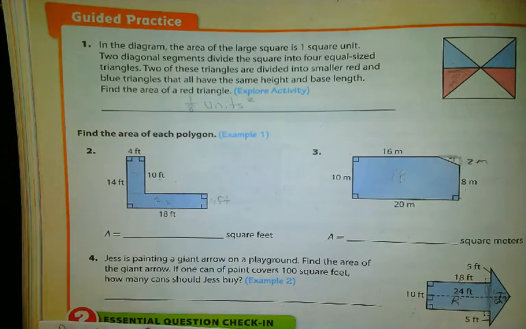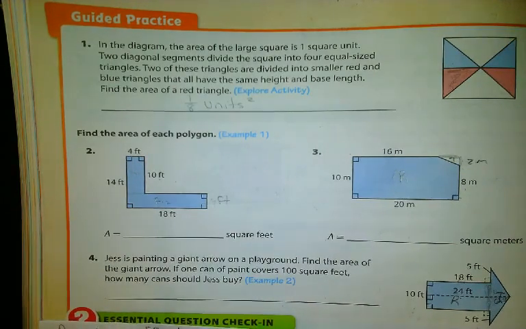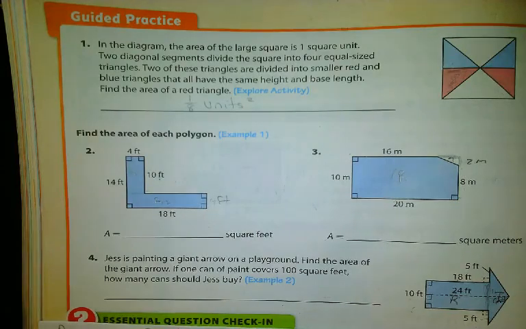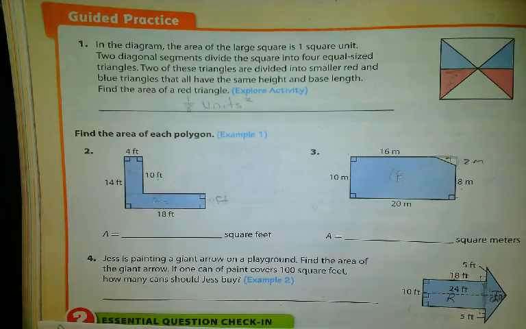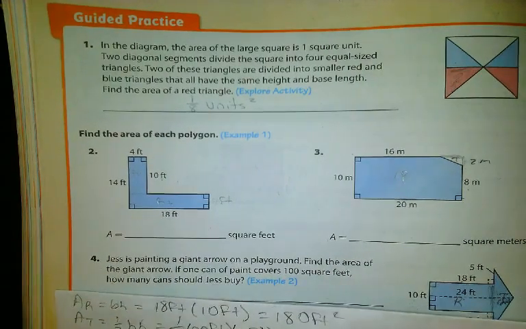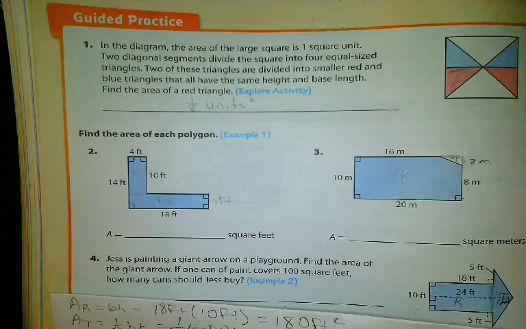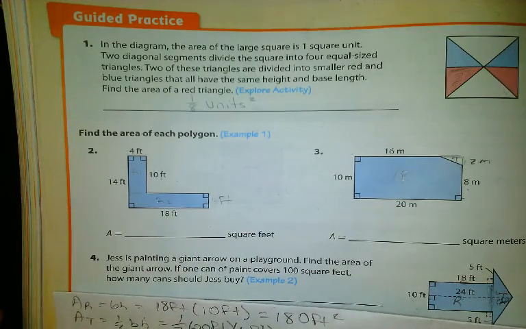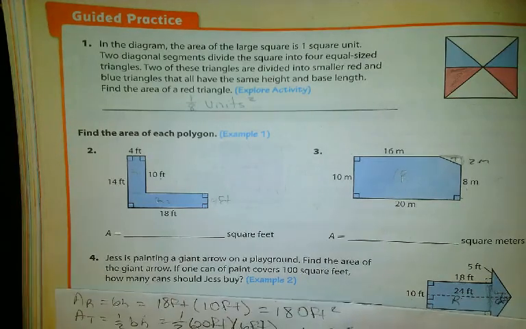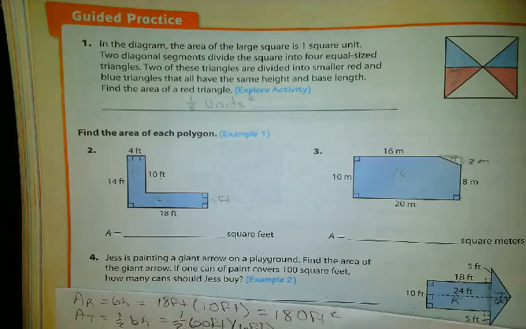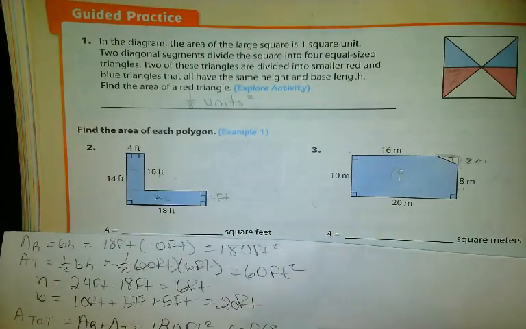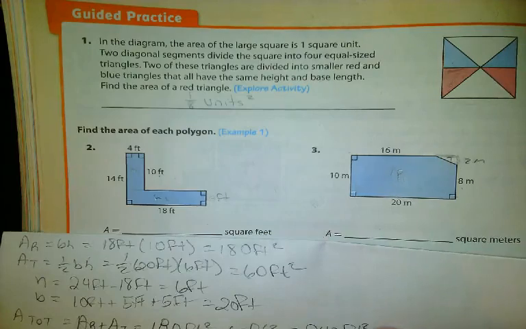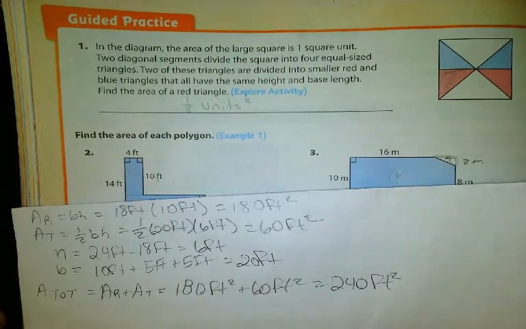Area of a triangle is 1/2 of my base times my height. 1/2 of 20 feet times 6 feet. 1/2 of 20 is 10 feet times 6. 10 times 6 is 60 square feet. So now, what is my total area? Area total is AR plus AT, my rectangle and my triangle areas, of 180 square feet plus 60 square feet. That's going to give me 240 square feet. Okay, so that's our area.